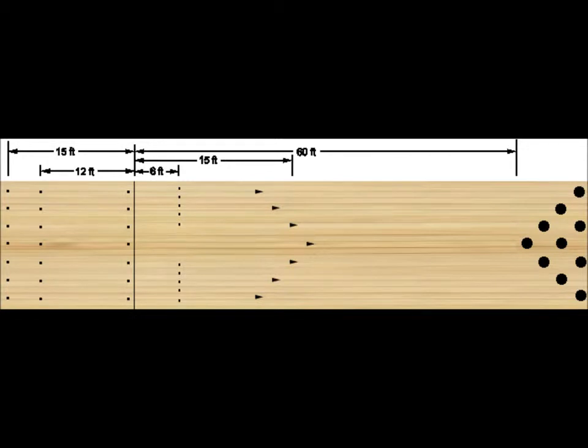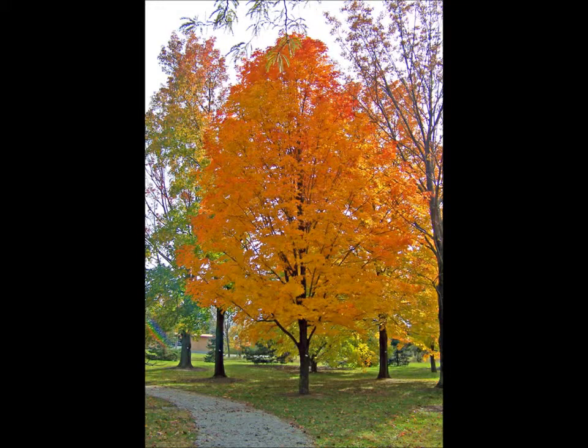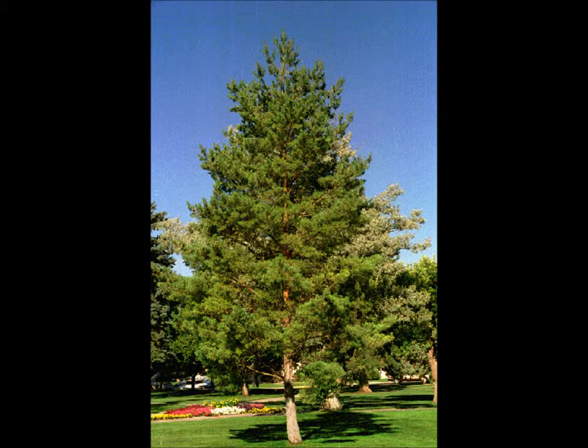There are two different types of bowling lanes. Most are made of wood, and some are synthetic. Wooden ones are made up of two different types of wood. The first 12 feet of the lane are maple planks. The maple is a really tough wood designed to take the impact of the bowling ball. The remaining 46 feet of the lane are made up of a softer wood, pine.